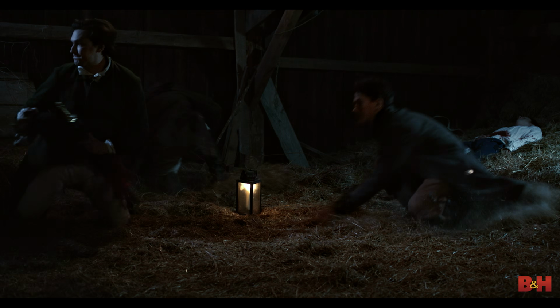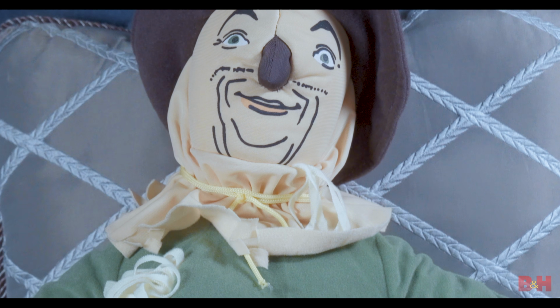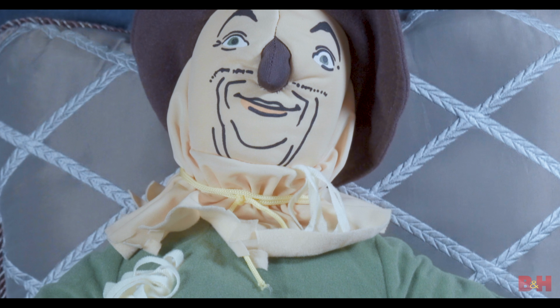I decided to next deal with what I thought was going to be the hardest task, which is recreating the hay sounds when the guys get up and try to hide from the soldier. I honestly didn't think I was going to be able to do this effectively until I found this guy lying around. That's right, the Scarecrow. He literally sounds like he's stuffed with hay.